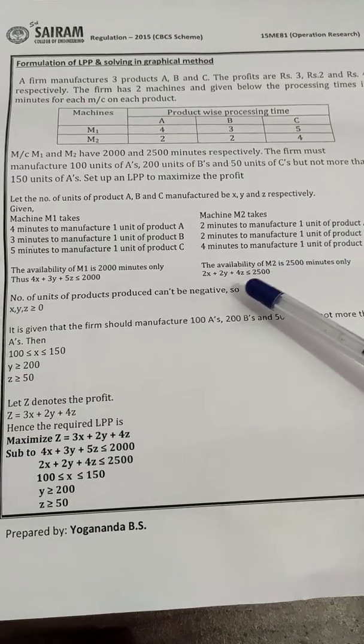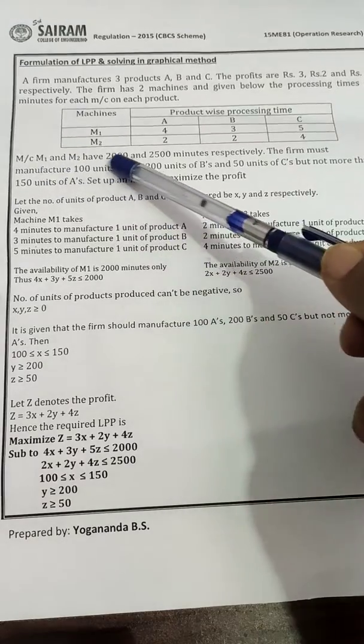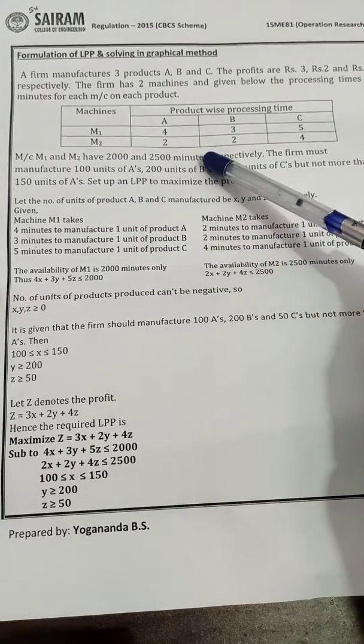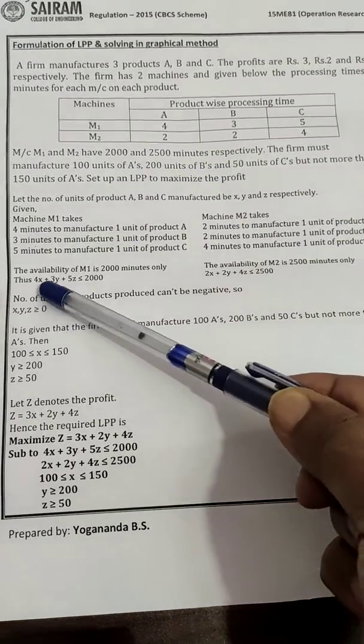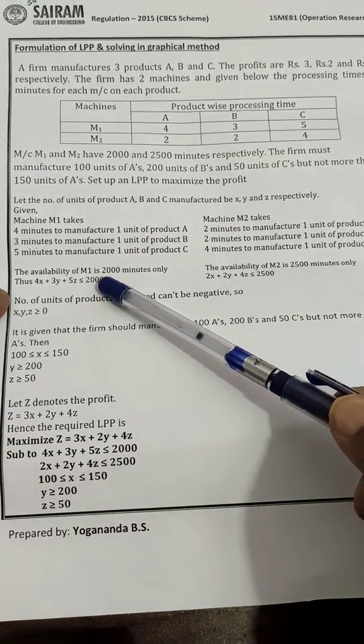Now the constraint is that machine 1 is available only for 2000 minutes. So here the constraint of machine 1 will be formulated like this.